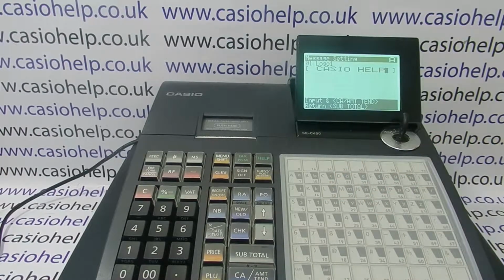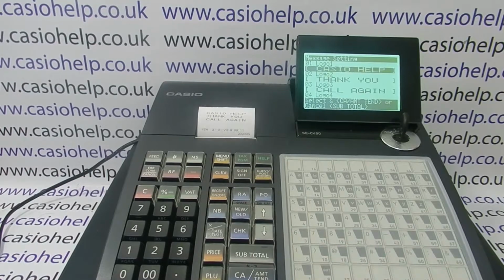So that's my top line done. You press CA amount 10 to confirm. It prints it out, shows you what it's going to look like. So it's fairly centered. Obviously, because I've got an odd number of 19, it's not going to be exactly centered, but that's as close as I can get it.